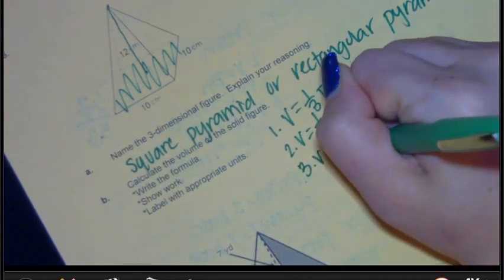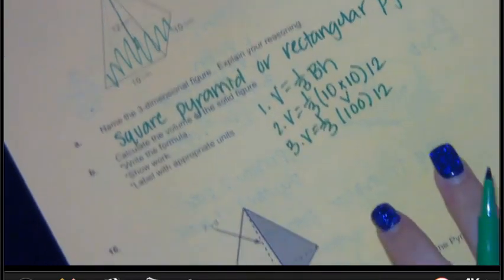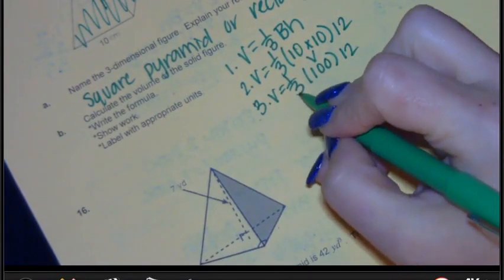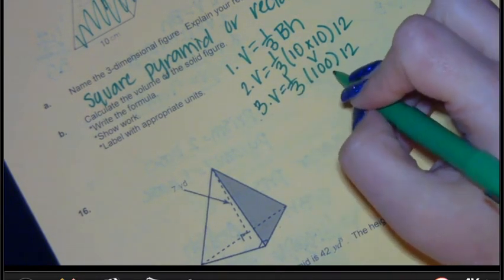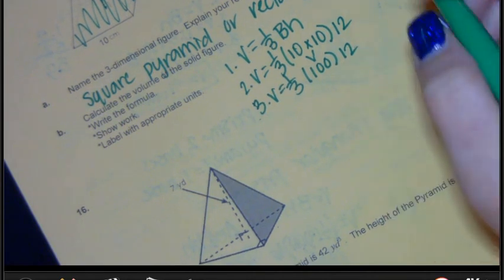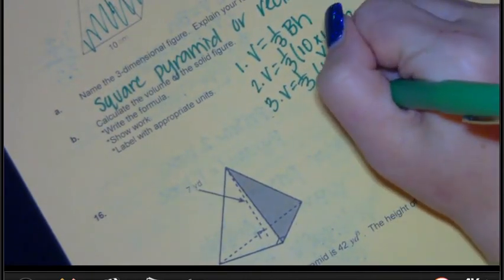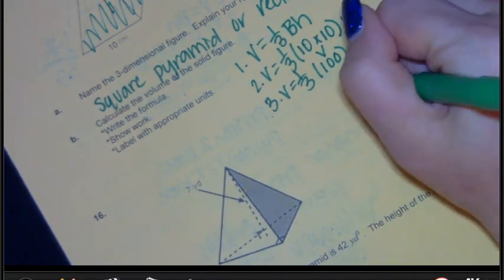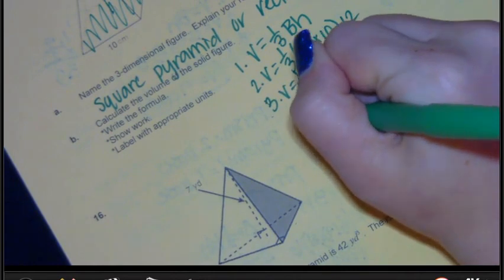Well, 10 times 10 is 100 times 12. I know that I cannot do 100 times 3 because that's not going to give me a nice easy number yet. So I must do 12 times 100. Here's where my tens trick comes in handy. 12 times 1 is 12, and I see 2 zeros between the 2 numbers, and I've got 1200 times 1/3.